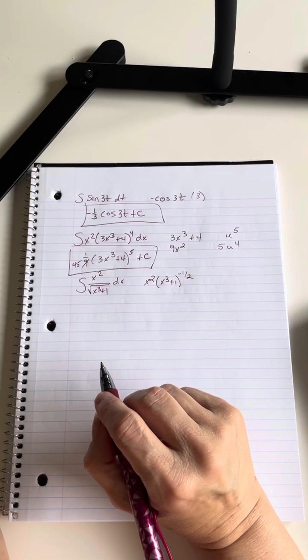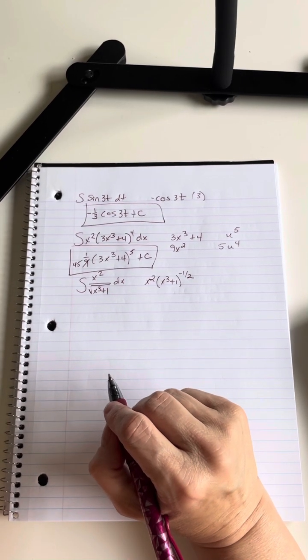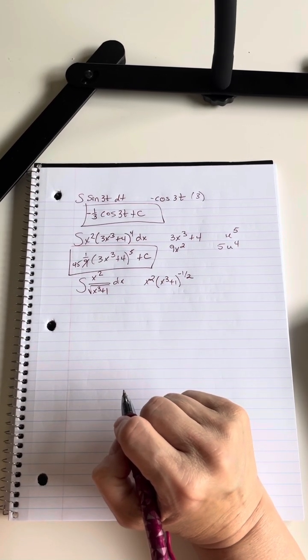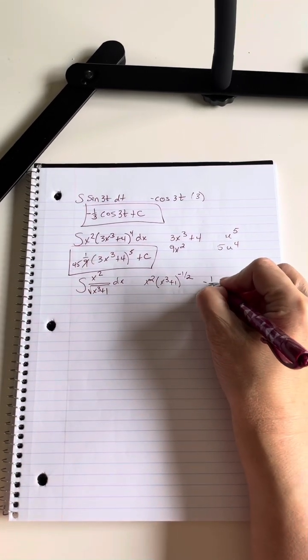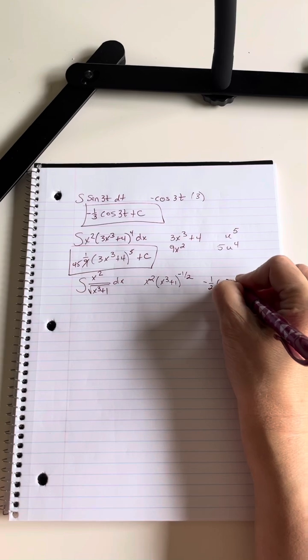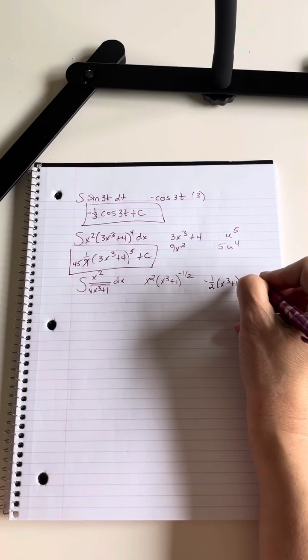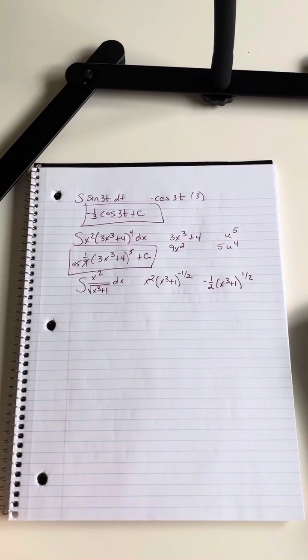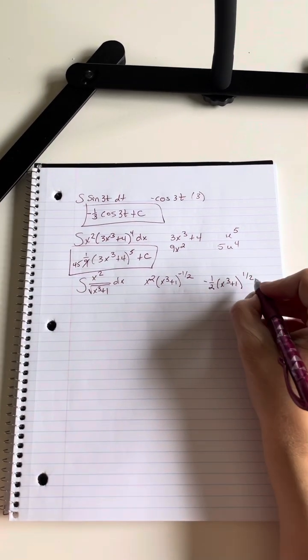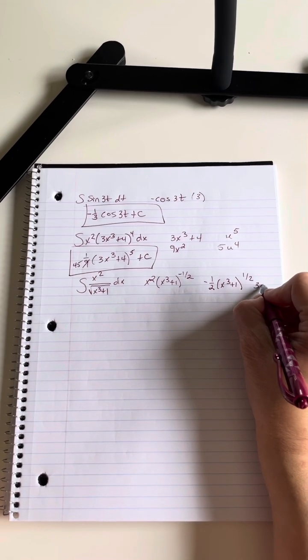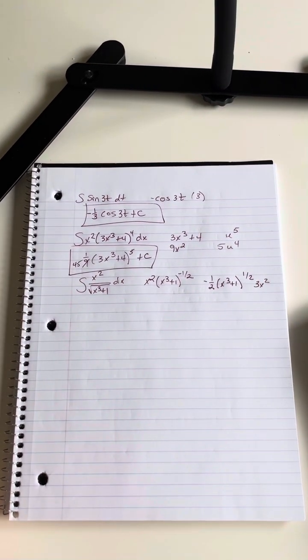Now, testing that would mean negative 1/2 x cubed plus 1 to the positive 1/2. And deriving the x cubed would give me 3x squared.